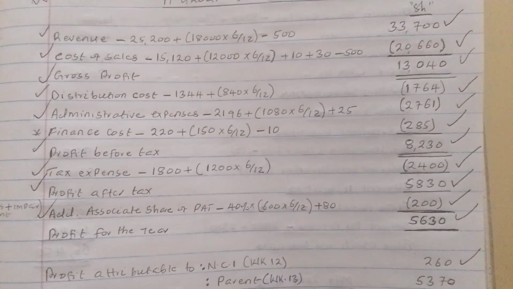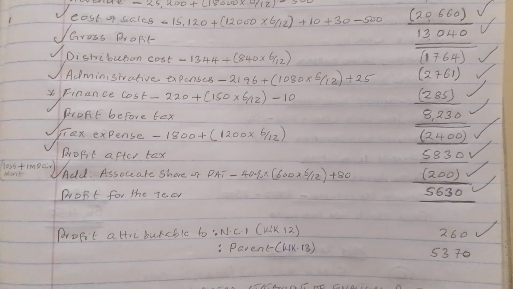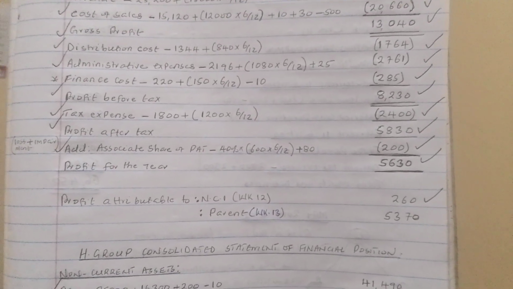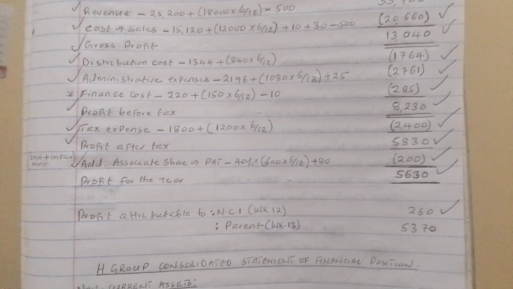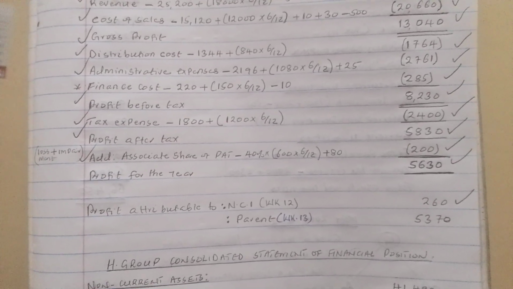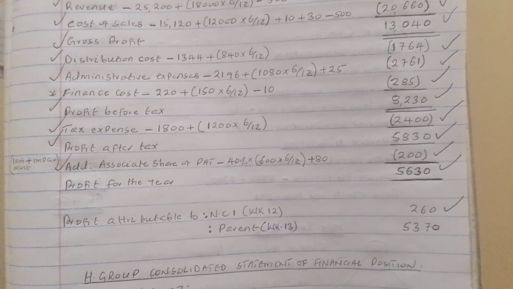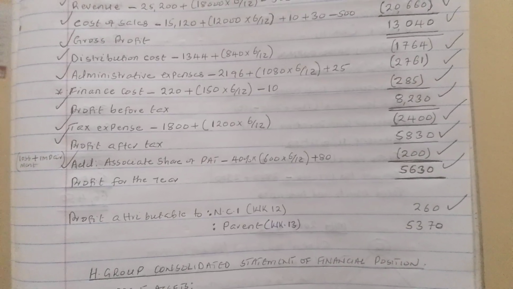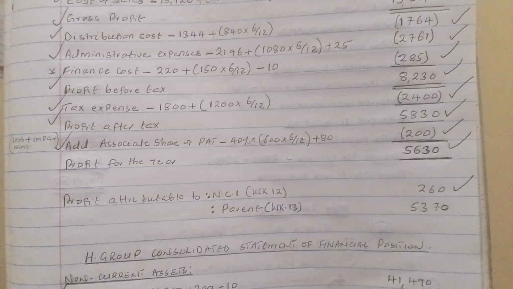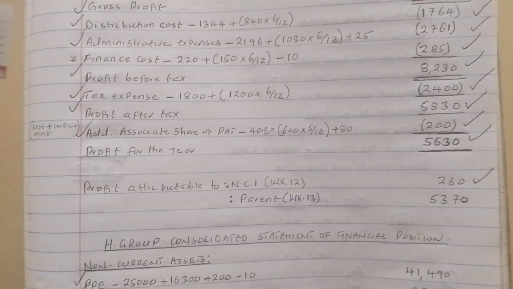So gross profit, 33,700 minus 26,610. You get that 10,040. Gross profit. Go to distribution cost. You take that from the parent, 1344. You are looking at these figures from the question paper. They are given from the income statement. Distribution cost, 1344 plus 840, which is for the subsidiary, times 6/12. Administrative costs or administrative expenses, 2196 for the parent, plus 1080 times 6/12.